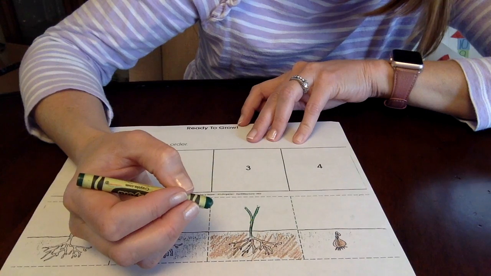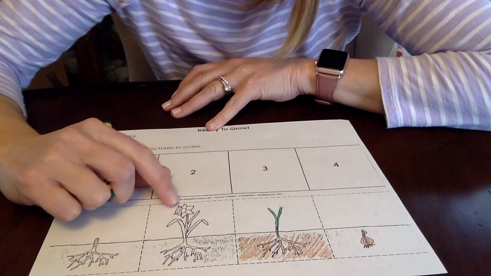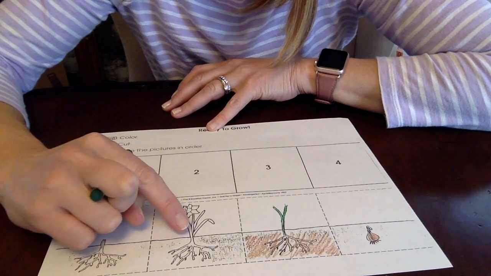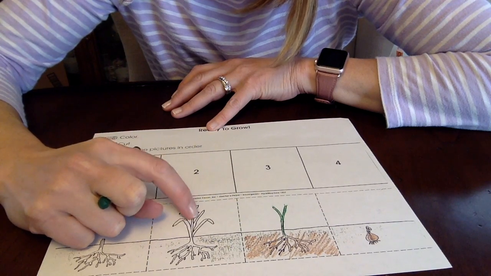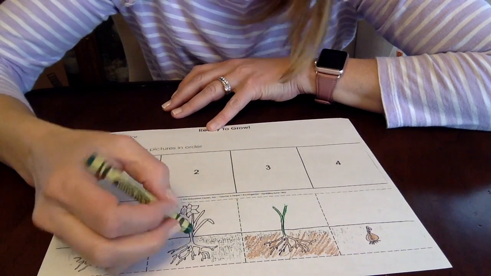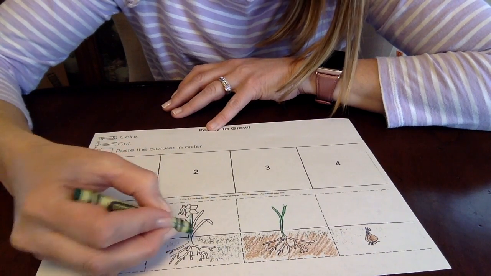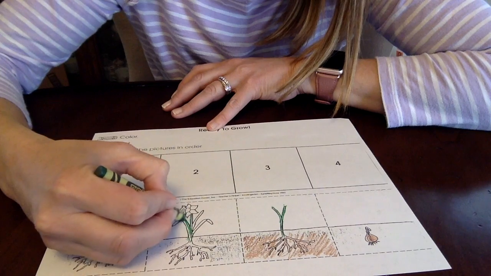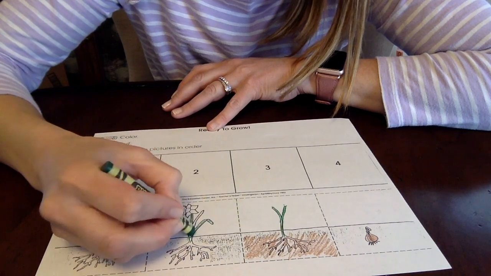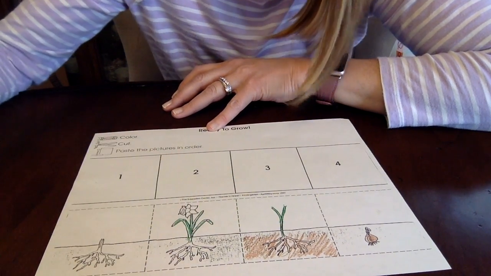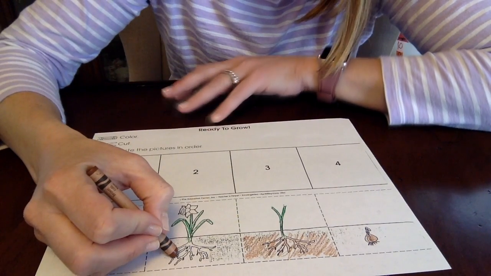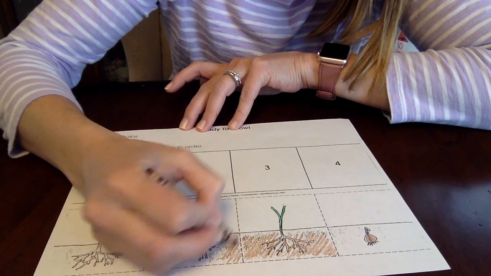I know this is teeny, teeny, tiny and will be very tricky to color, but you can try your best. And over here, this is the whole plant with the roots and the leaves and the stem and the flower at the top. So remember, the stem is green. What color are the leaves? Those are green too. I'm going to color those green. And the roots and the soil are brown.